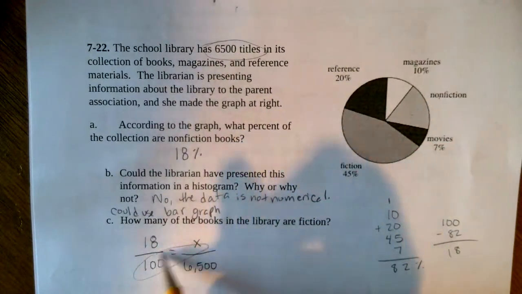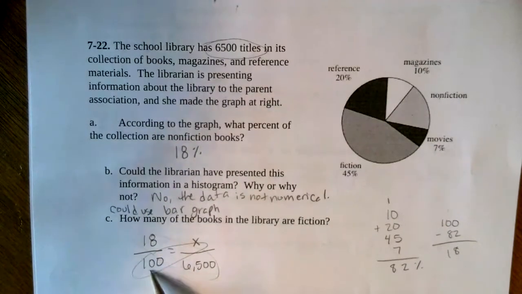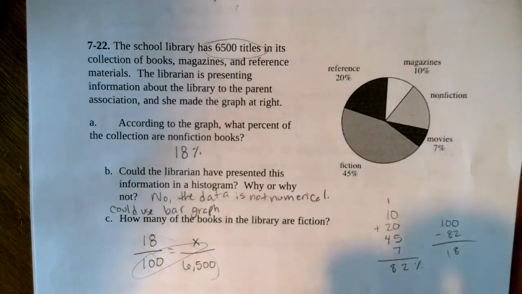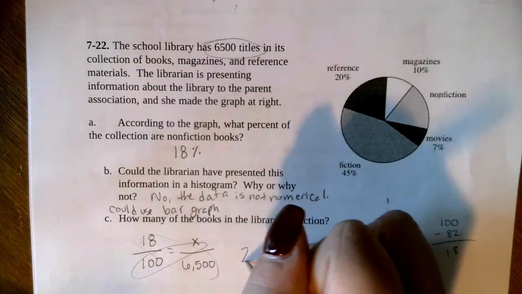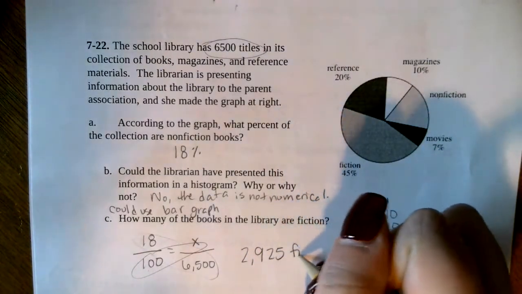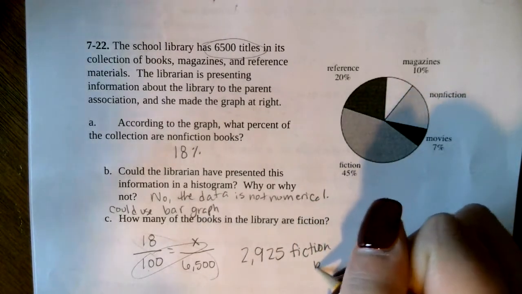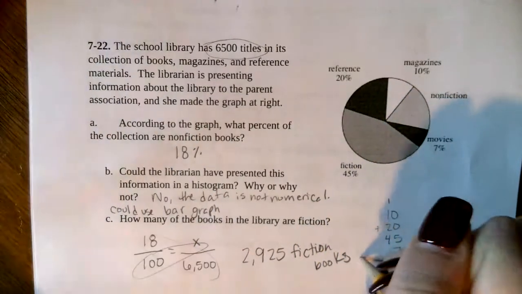So then we can cross multiply. You can use a different method if you're more familiar with it. But on my calculator right now, I'm punching in 6,500 times 18 and then dividing by that 100. And when I do that, I have 2,925 fiction books. Fiction books.